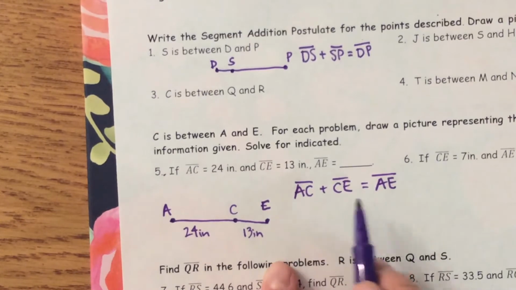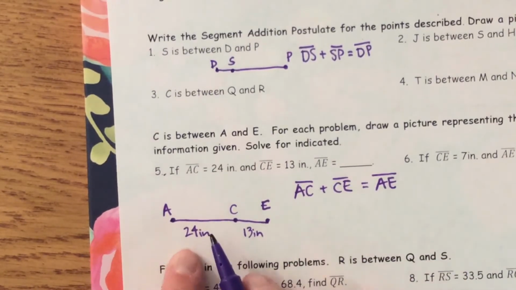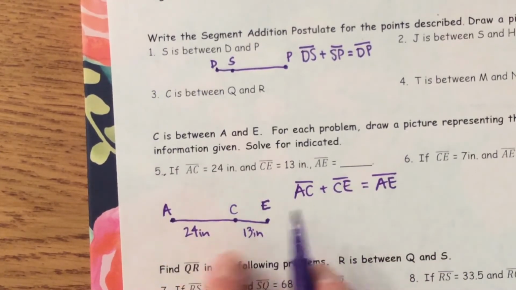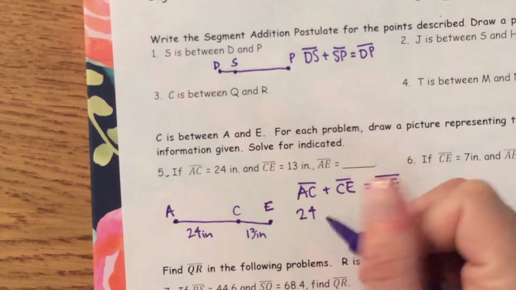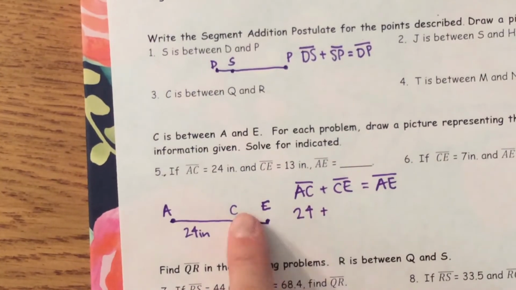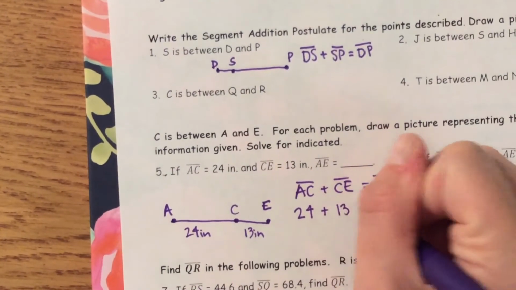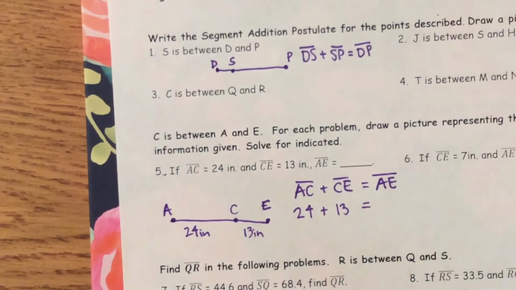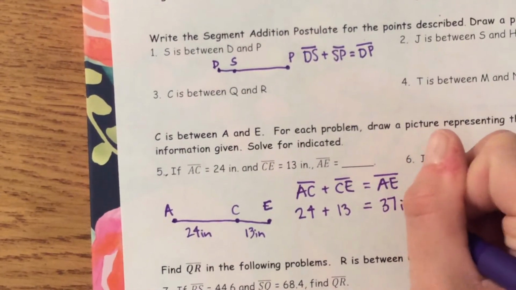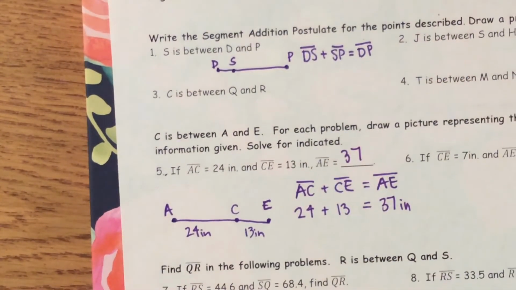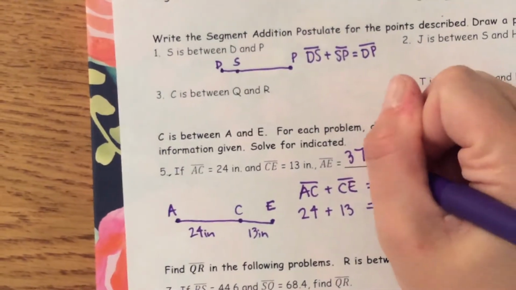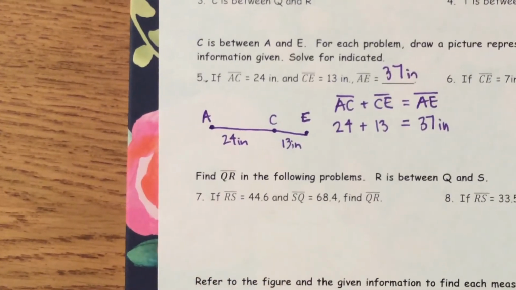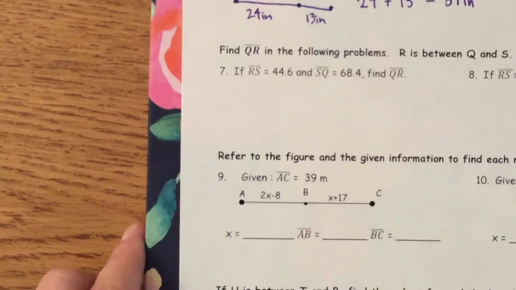Well, now I'm just going to replace these segments with the numbers that they are, with the measurements that they are. So AC is 24 inches plus CE is 13 inches. So what's 24 plus 13? It's 37 inches. Okay, very simple. Oh, forgot my inches. There we go. All right, I'm going to skip this part and we're going to go down to number 9.